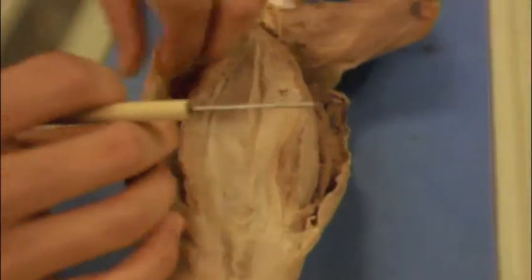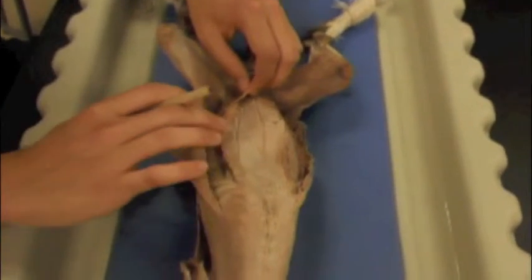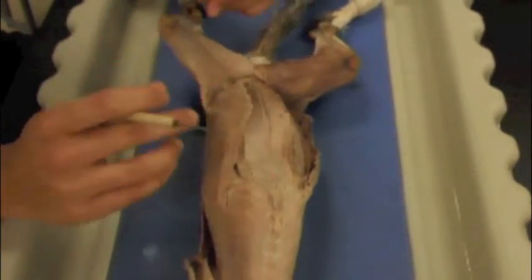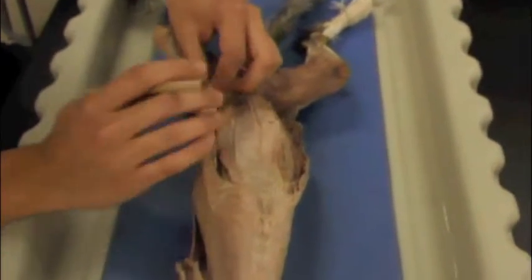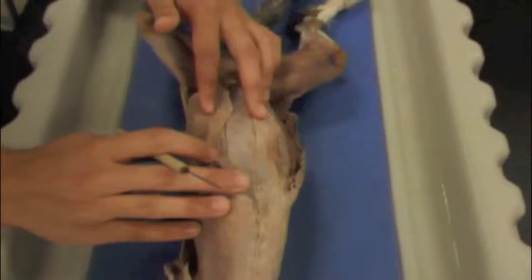Alright, and you have the external oblique, internal oblique, and transverse abdominis working on compressing the abdominal wall of the cat, and then you have the rectus abdominis, which is right underneath here, working on flexion of the trunk for the cat. And that's checkpoint 2.